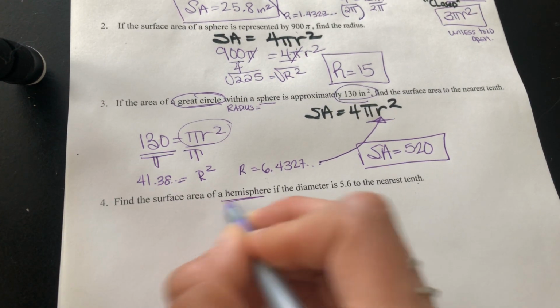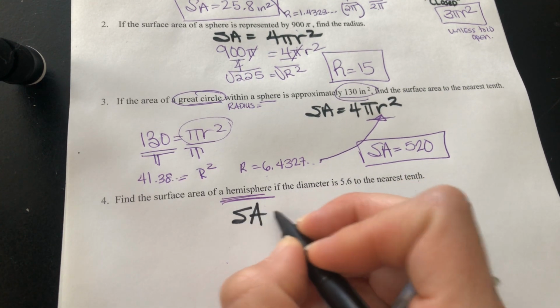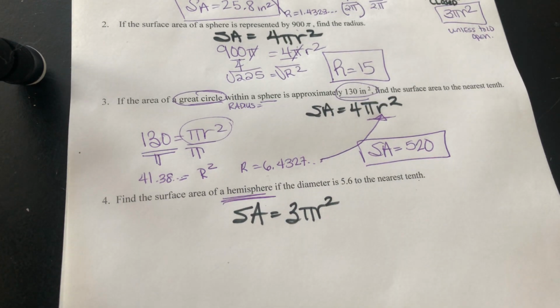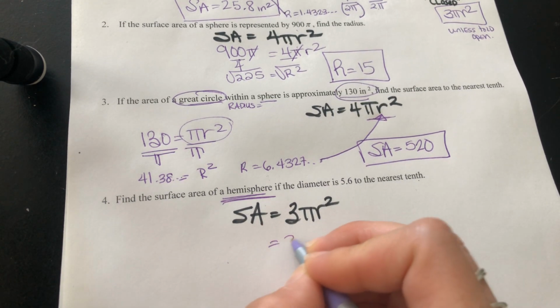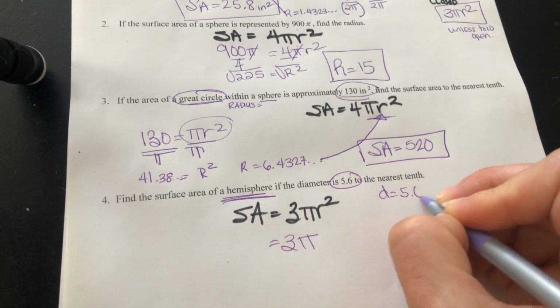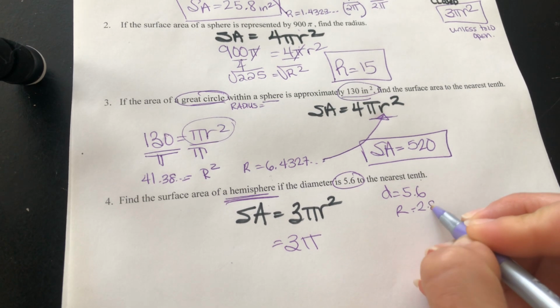Find the surface area of a hemisphere. So now we're talking about a hemisphere. You know it's 3 pi r squared. Remember, it's closed unless I tell you. So we have a 3, we have a pi. If my diameter is 5.6, my radius is 2.8.